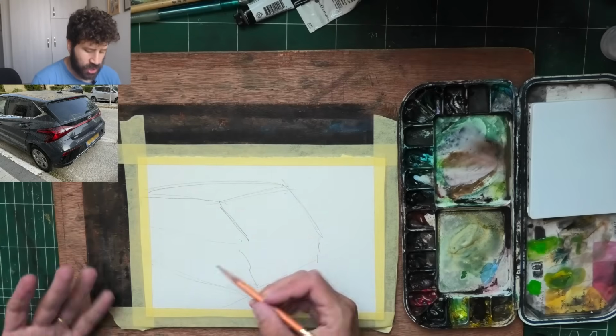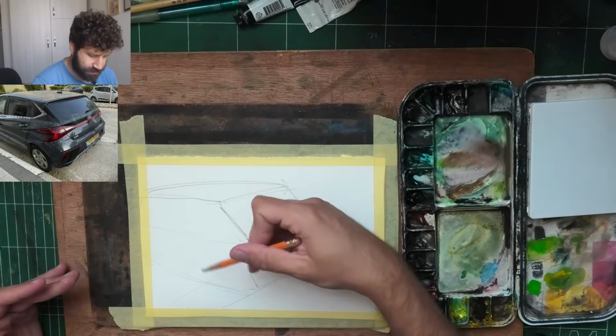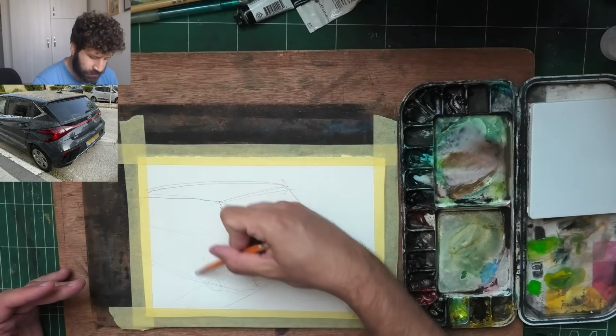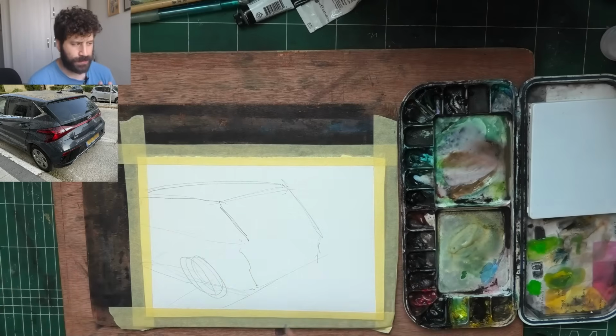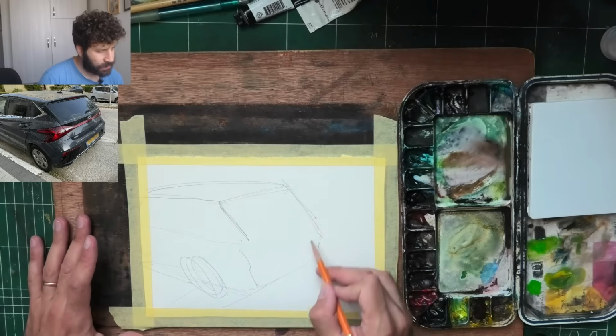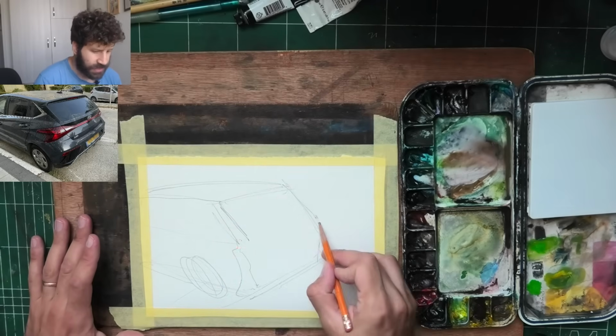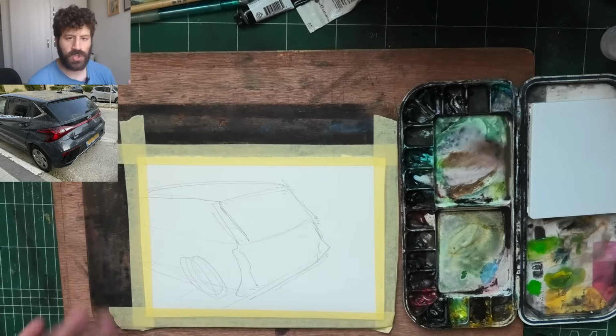Now, of course, your drawing is not going to be as speedy and accurate as mine. There's nothing wrong with that. It's okay to take your time, but what I'm trying to show you today is so simplistic. It's just in how you think about colors.